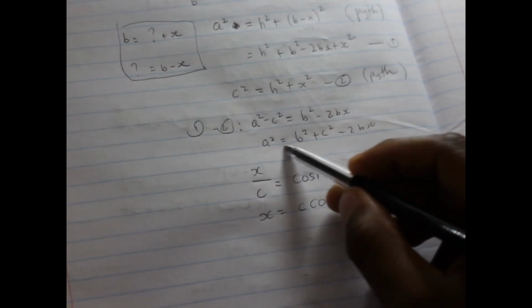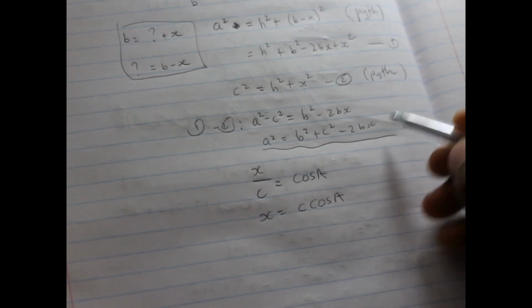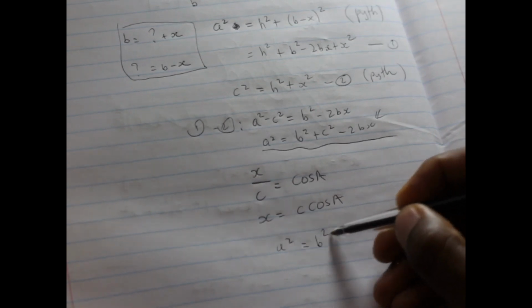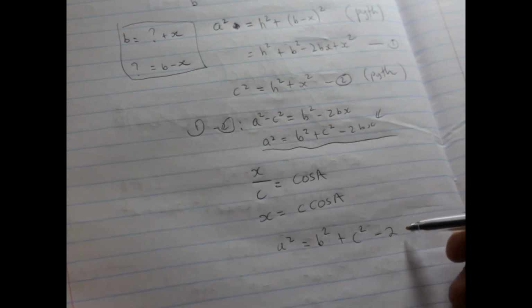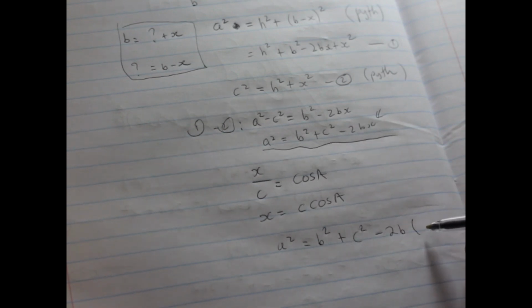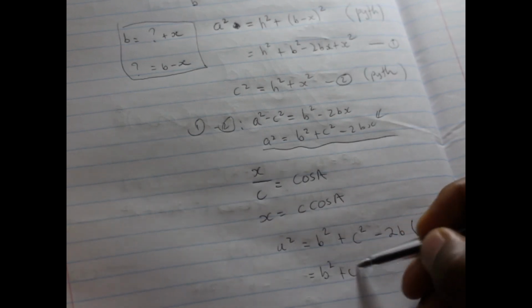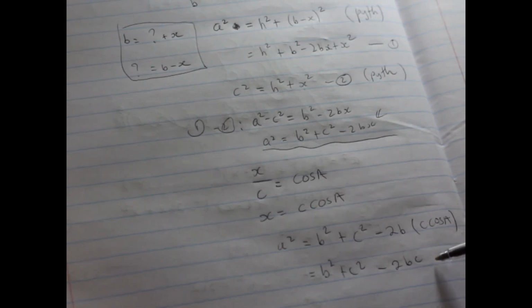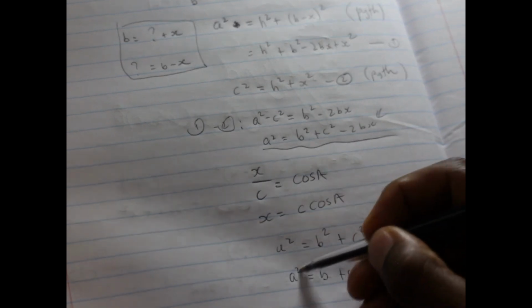So we go back to this, right? We substitute the expression for x. Alright, can you see that x is over there? So a squared is going to be equal to b squared plus c squared minus 2b, and then in place of x we'll substitute c cosine of A. This becomes what? b squared plus c squared minus 2bc cosine of A. Alright, so a squared is equal to that.